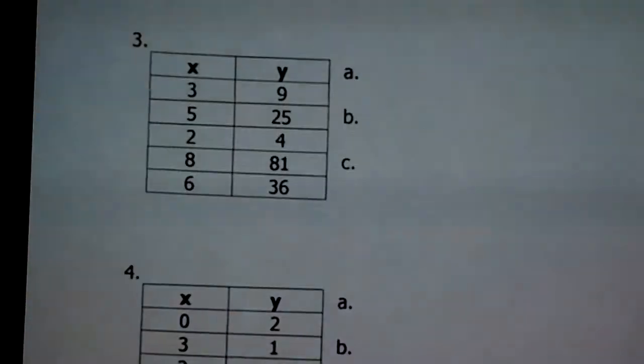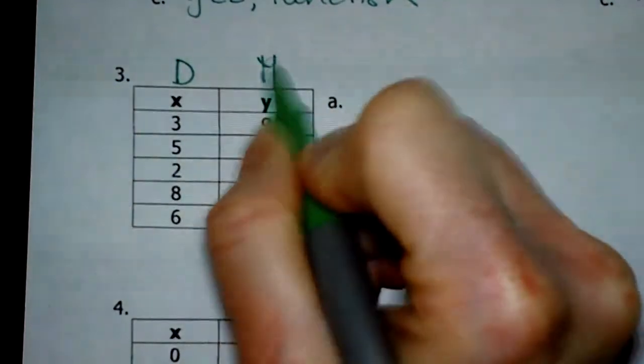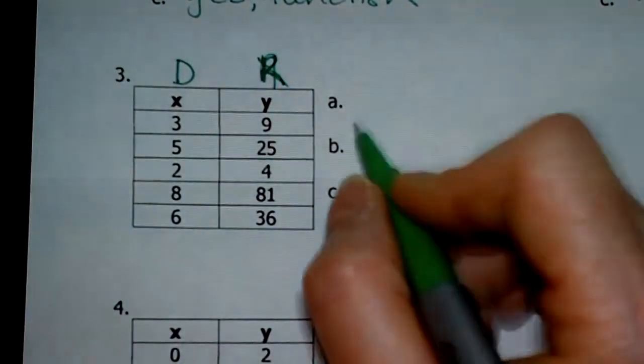Same kind of thing here. To find my domain, I'm just going to look at my x values. To find my range, I'm going to look at the y. Oops, I meant to make that an R. Go ahead. You write in pencil, so you should be okay.